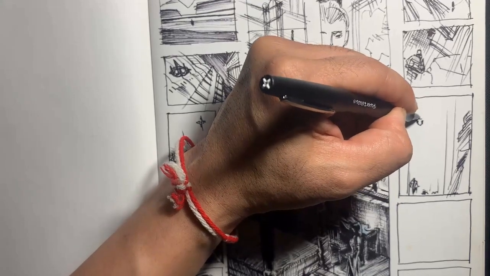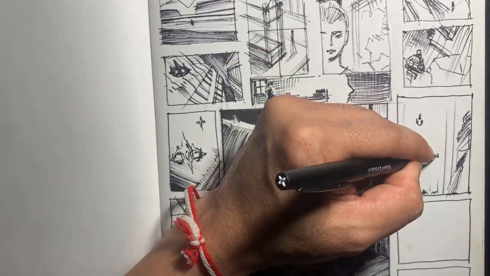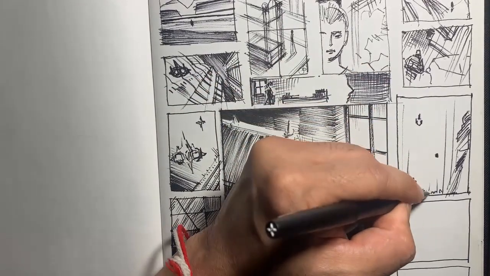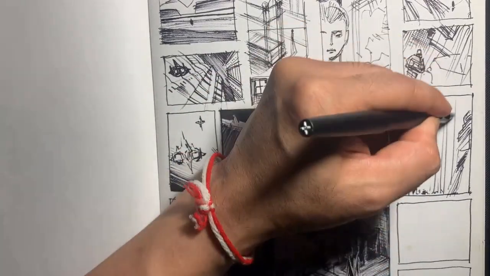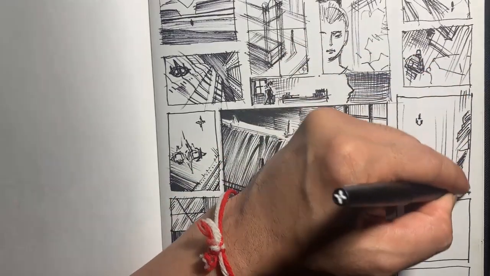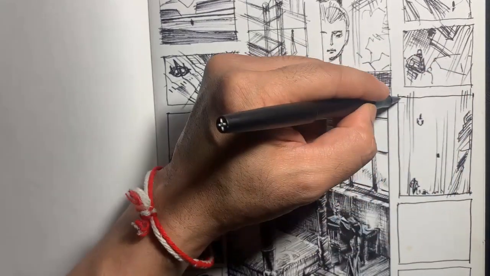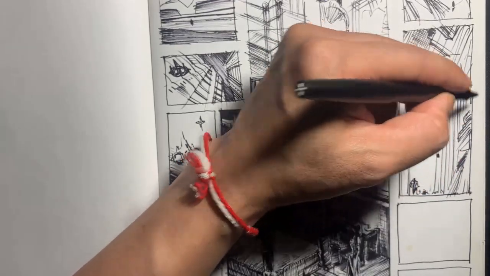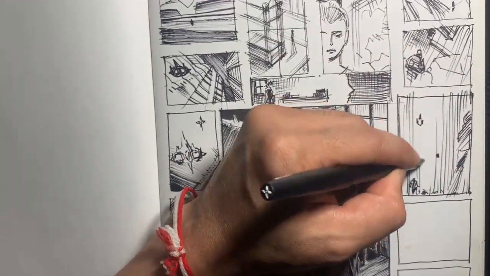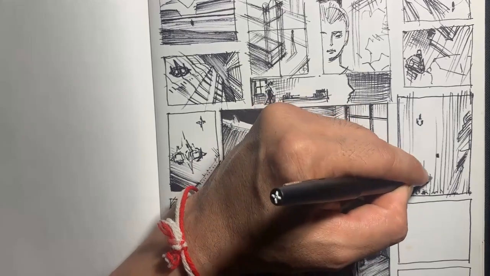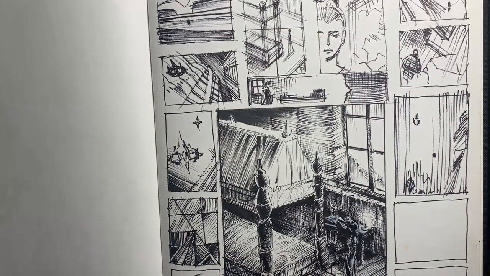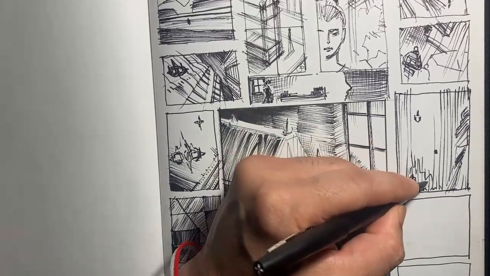Some kind of Blade Runner thing. But yeah, the main thing is don't sweat it. Don't worry about it. At least at this stage.